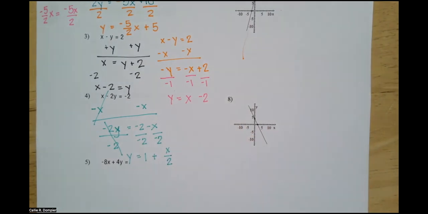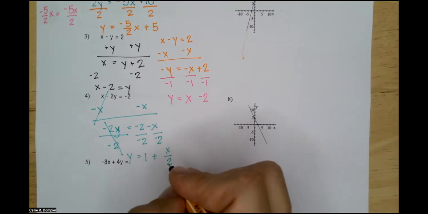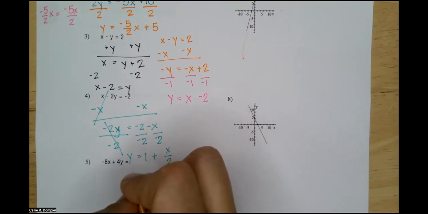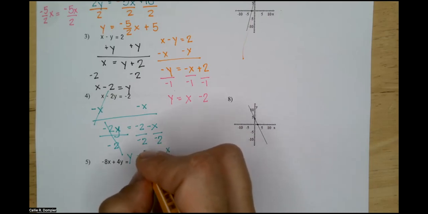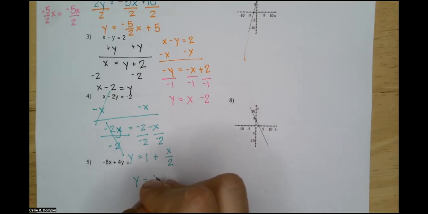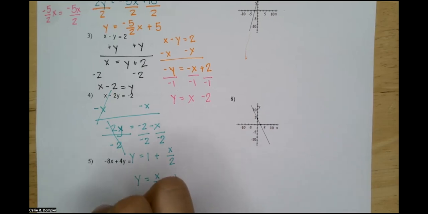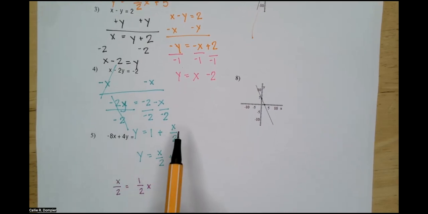Again, I said I like to write it with the y equals mx plus b. This is my b, so I'm going to say it's y equals, just put the x in front of the constant, x over 2 plus 1. x over 2 is the same as 1/2 x, okay? That x is being multiplied by 1 and divided by 2, or the x is being divided by 2, okay?